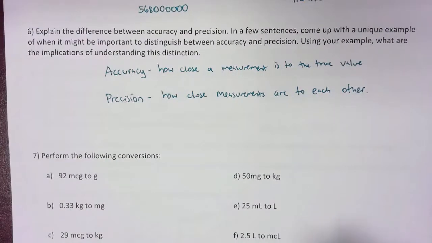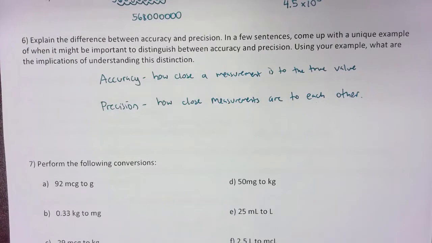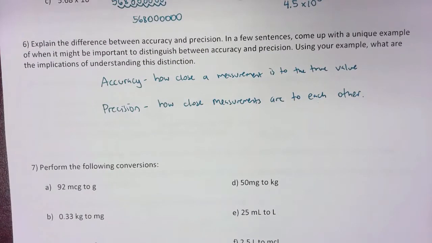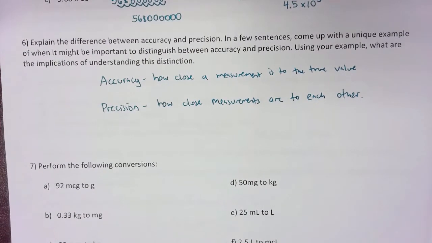If you count the number of people in a room and you come up with 3 very different answers, you didn't have very good precision. And you also probably didn't have very good accuracy. But if you count the number of people in a room and you count maybe there's 151 people in the room and you count that same number 3 times, that means you had great precision.